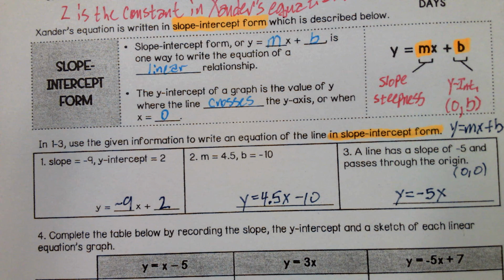Okay, they tell us on number 3, the line has a slope of -5 and passes through the origin. Remember, the origin is 0, 0. So that means my y-intercept number is 0.